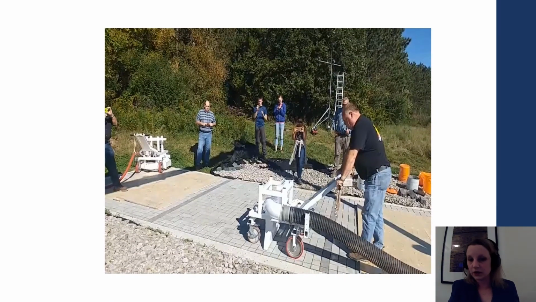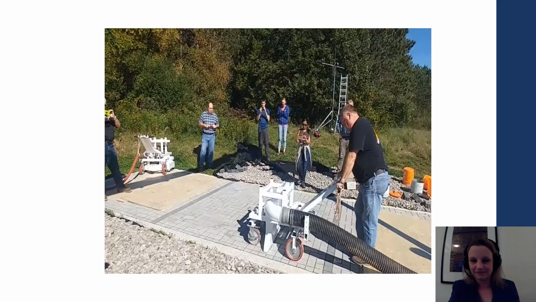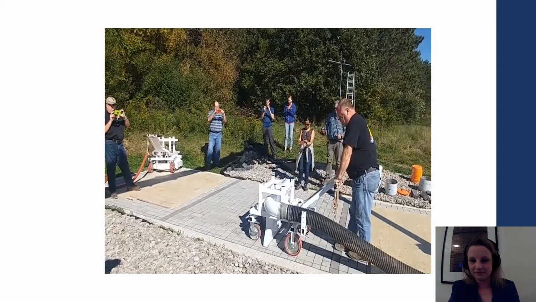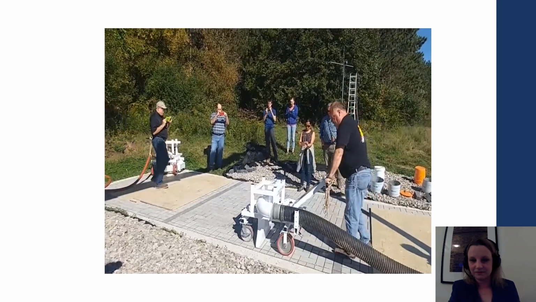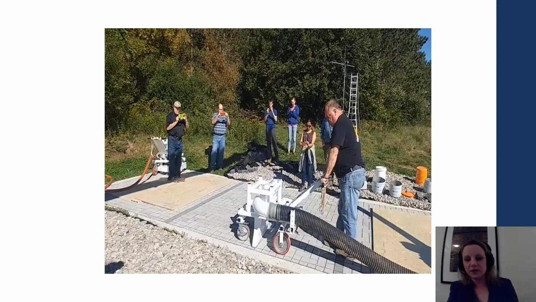So let's just take a quick look at what the Typhoon looks like when we're actually vacuuming the material. The advantage with this as well is that it does have the maneuverability that may allow it to get into different areas that a vehicle like a street sweeper would have more difficulty with. And of course, it's been developed in the US just for PICP.